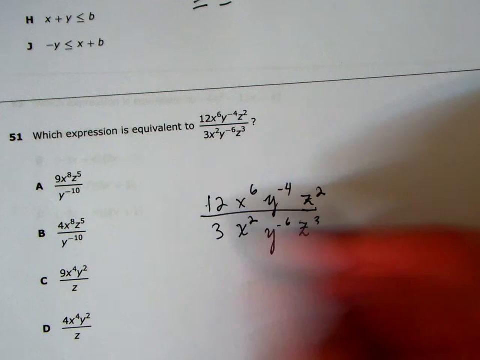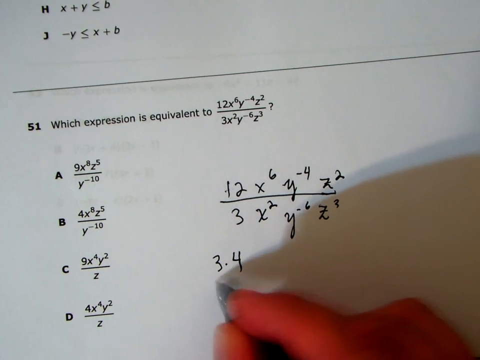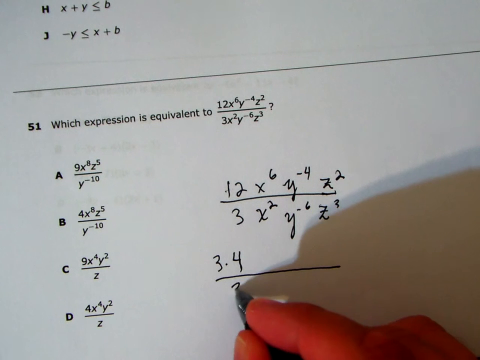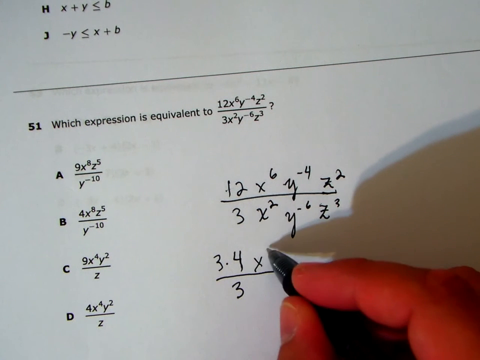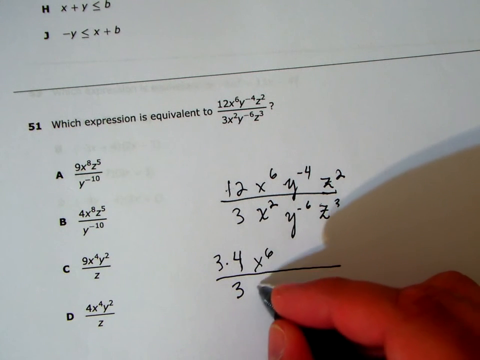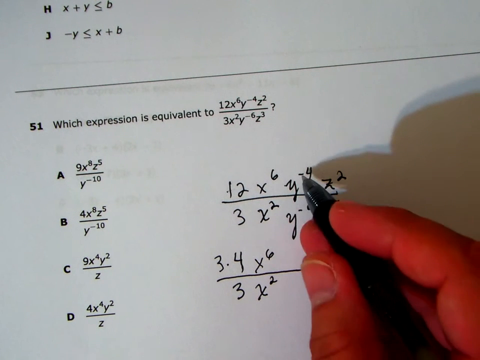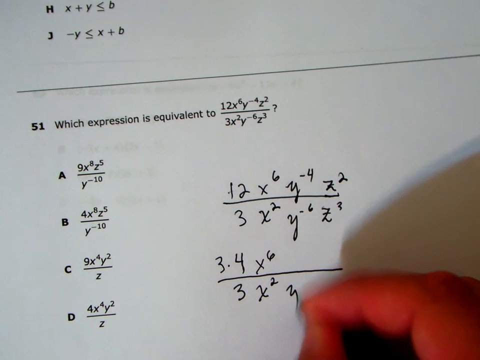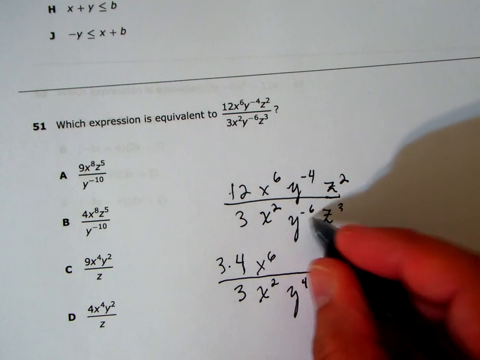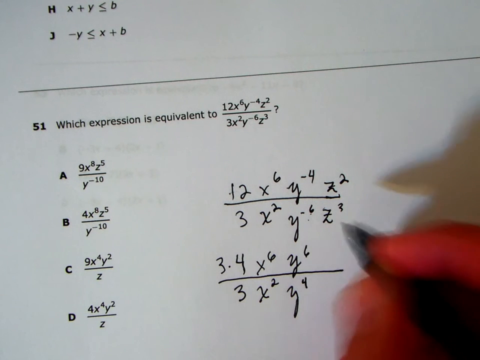At the top, we know that 12 is 3 times 4, and the bottom is 3. One thing is we don't want negative exponents. We can't do any math since they're negative. So if it's negative, we move it to the bottom and change it to positive. This is negative 6, so we're going to move it to the top, positive.